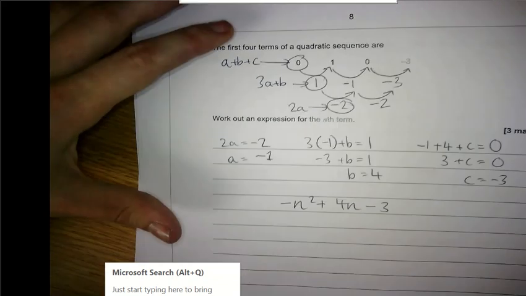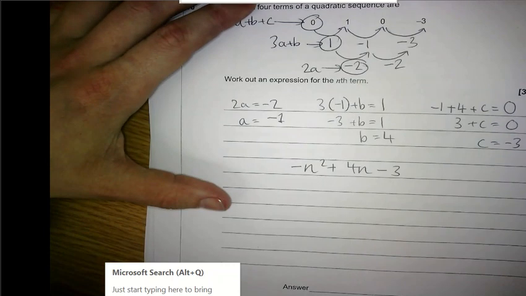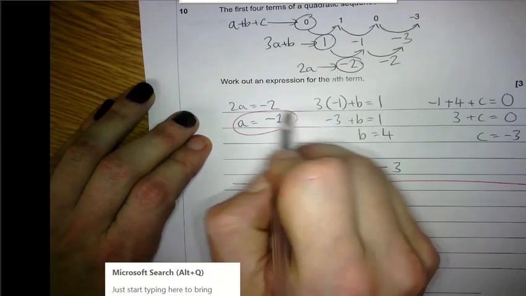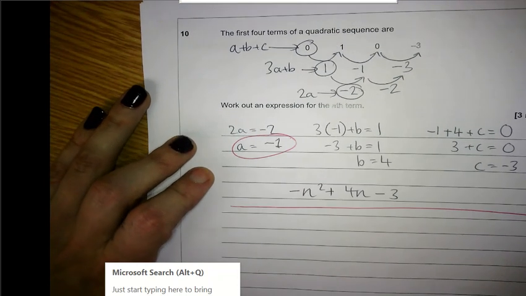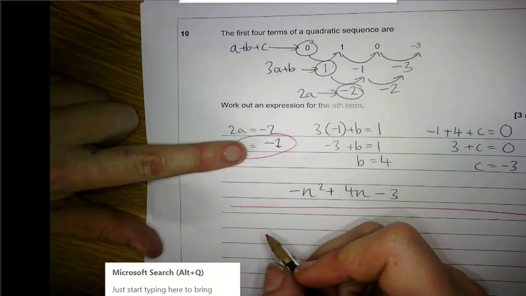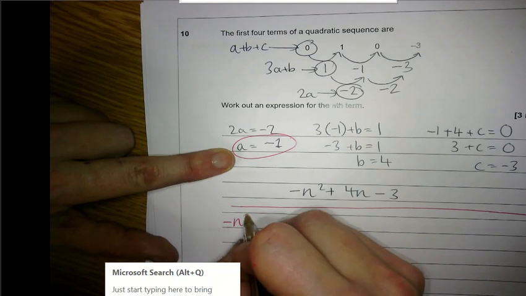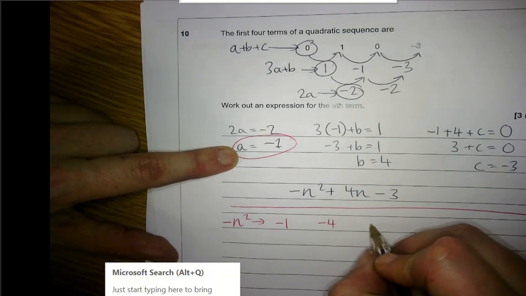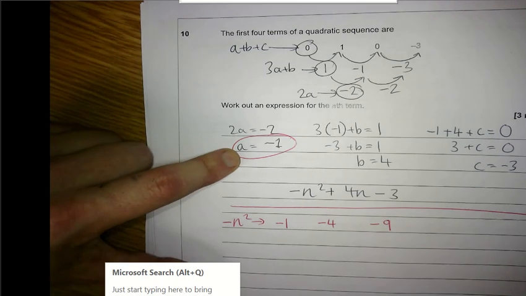The other method is that you could do this in red. Once you've worked out a is minus 1, write the nth term for negative n squared. So that would be negative 1, negative 4, negative 9.